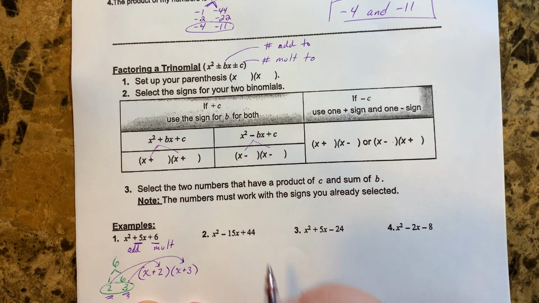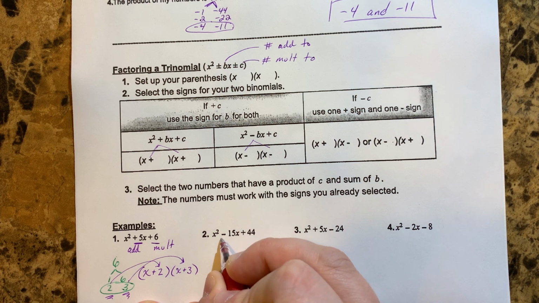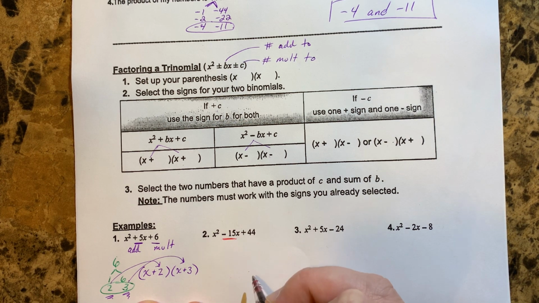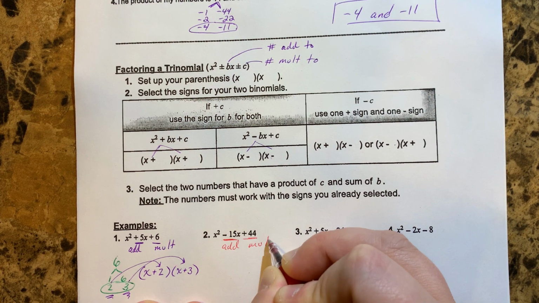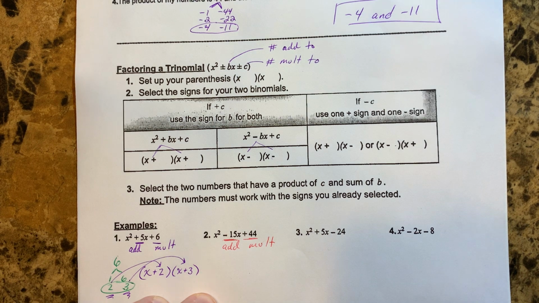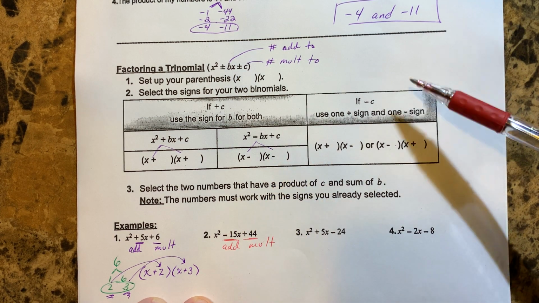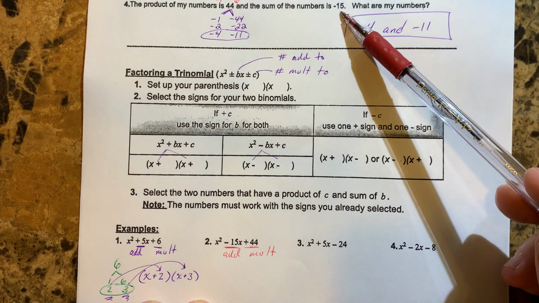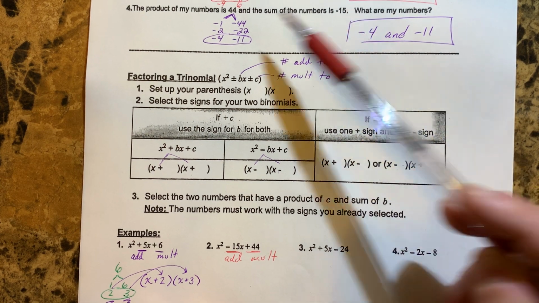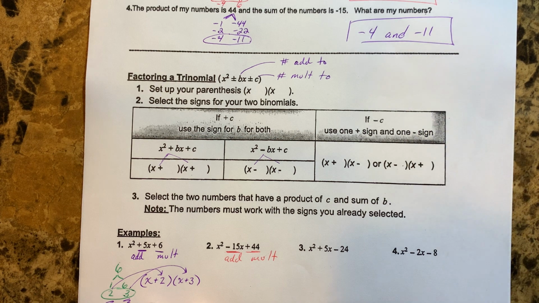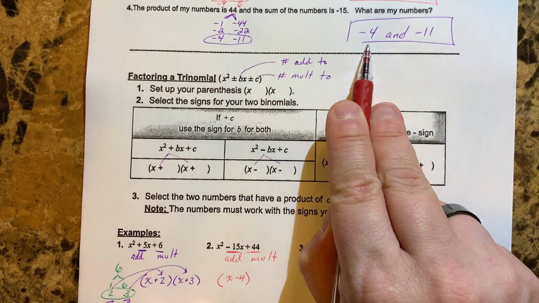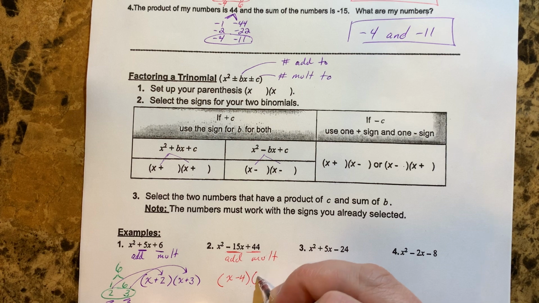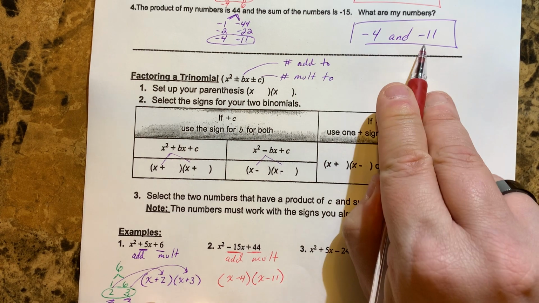Okay, and this actually uses numbers from up top, in our do now. We already did this question. What adds to negative 15, but what multiplies to positive 44? So if we look back up, that was the last do now problem I gave you. The numbers that added to negative 15, but that multiplied to 44 were negative 4 and 11. So that means this trinomial can turn into two binomials, one being x minus 4 and the other one being x minus 11.